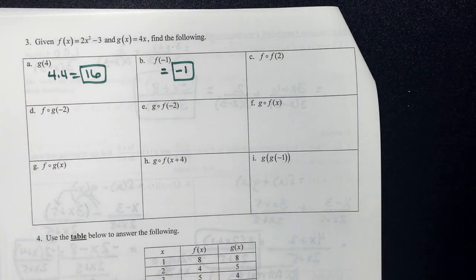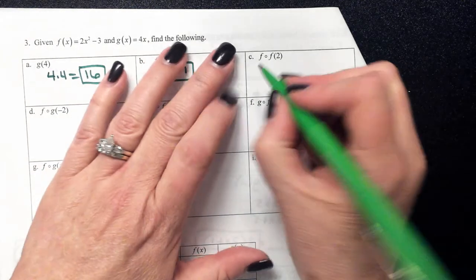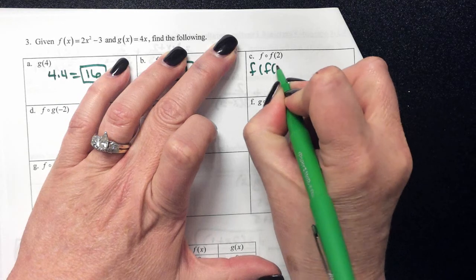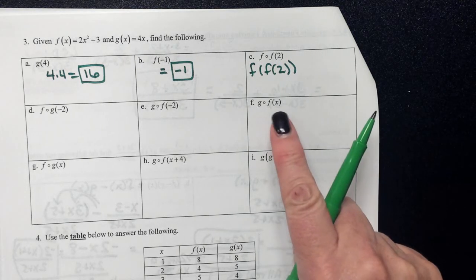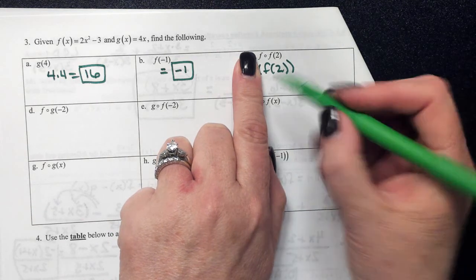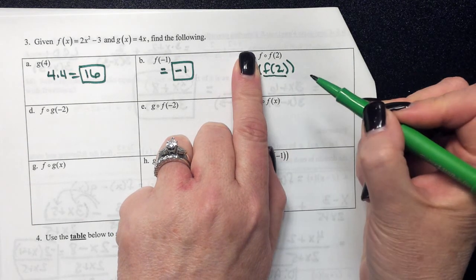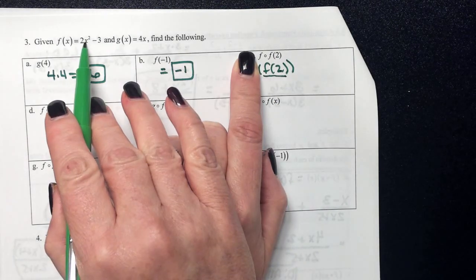So now let's take a look at C. What operation am I doing in part C? This is not multiplication, but this is your composition. When I see that open circle, I always prefer with composition to rewrite it with parentheses. Remember, when you do composition, you always work inside out. So first thing I want to do is find f of 2. So I'll take 2, plug it into function f.